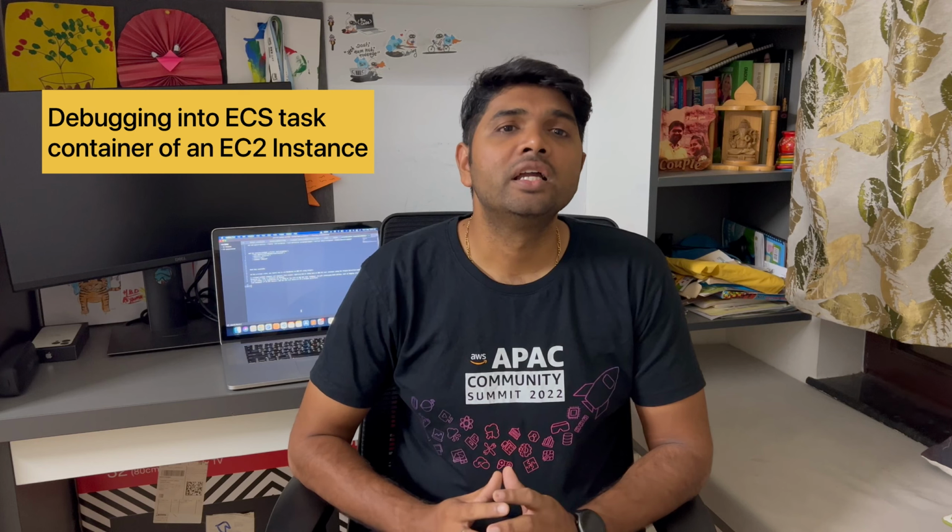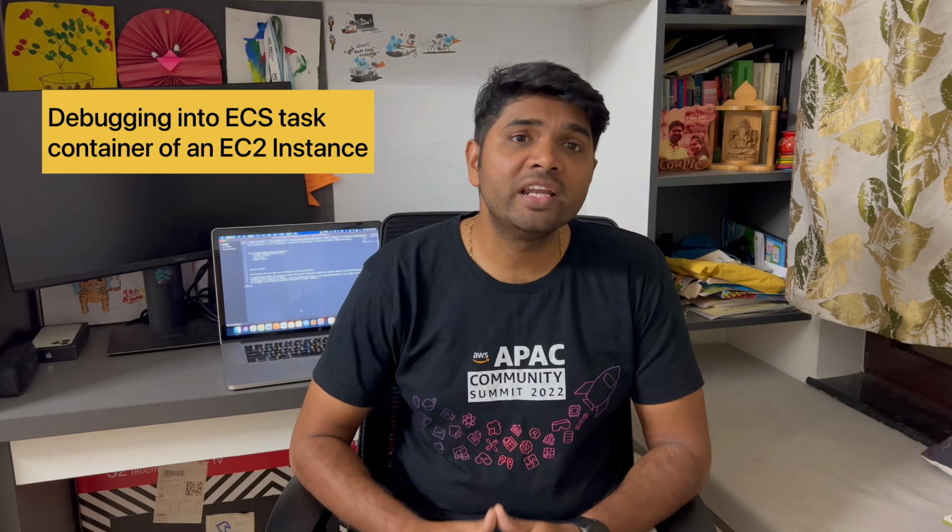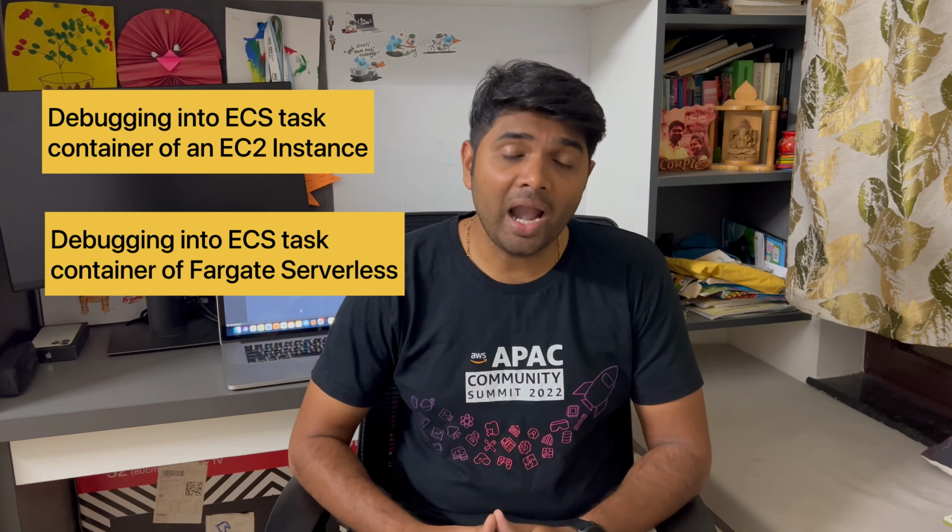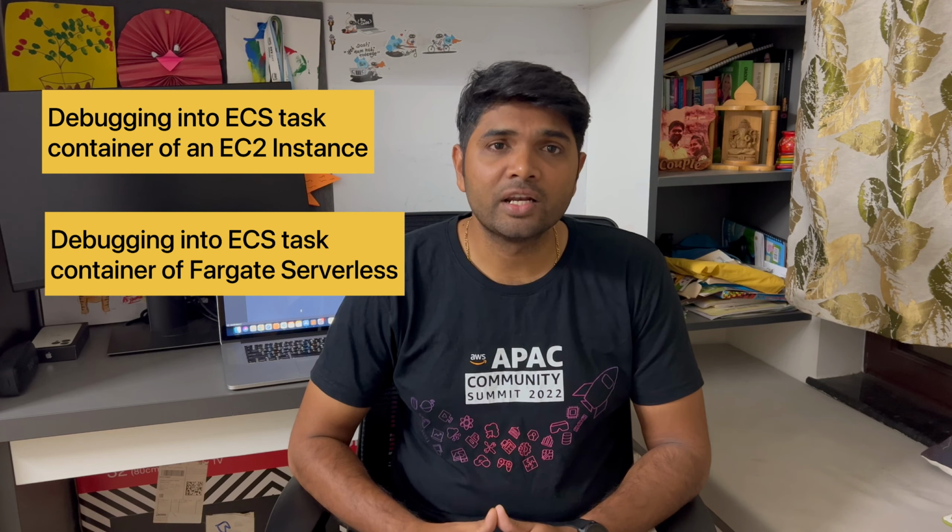I will investigate both options: logging into the ECS task container on an EC2 instance and the ECS task container of a Fargate serverless option. So let's explore both the options.